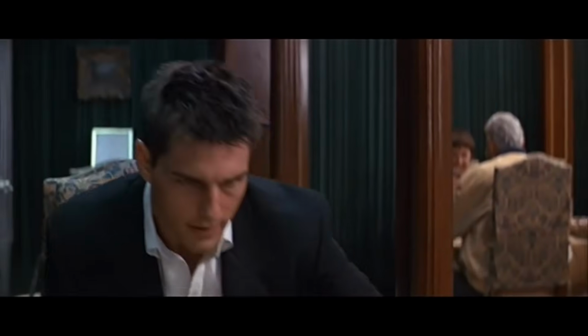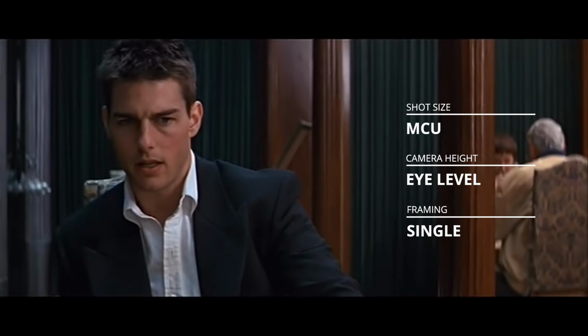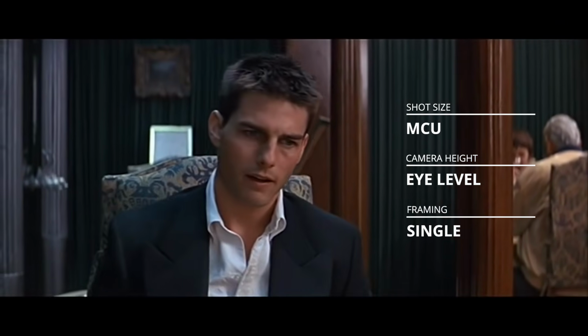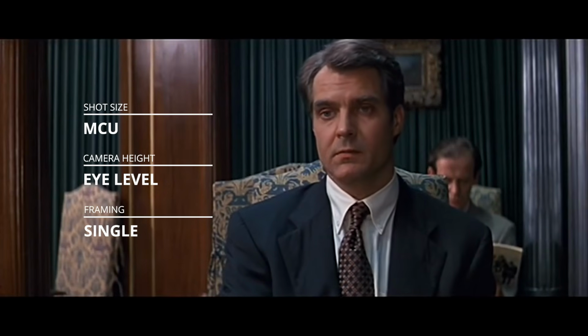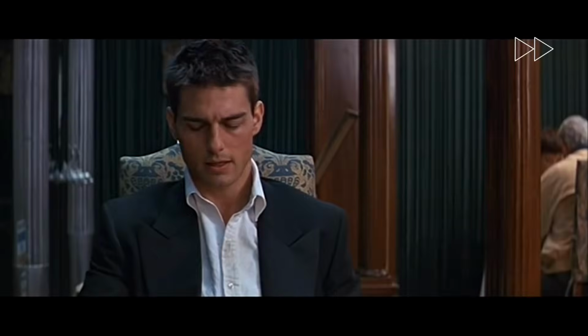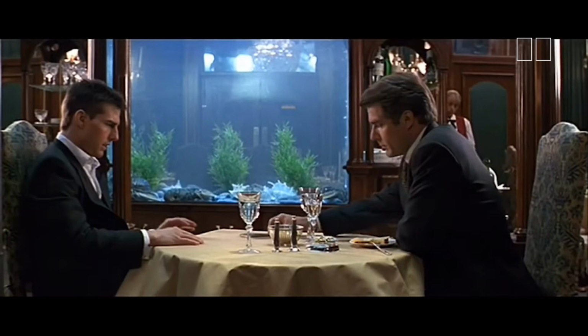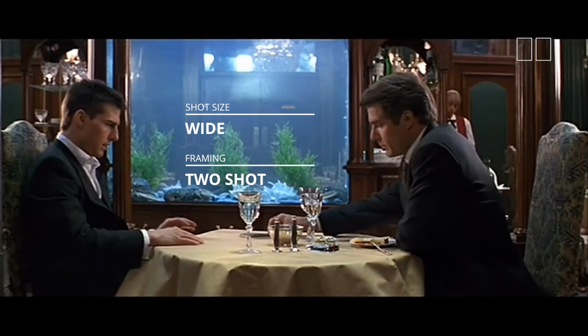Shot 1 is a medium close-up on Ethan. This shot is eye level and a single. You'll notice that for shot 2, Kittredge is also framed in a medium close-up. We move on to shot 3, where we finally get to see these characters connect for the first time. De Palma shows us this by switching to a wide-profile 2-shot.